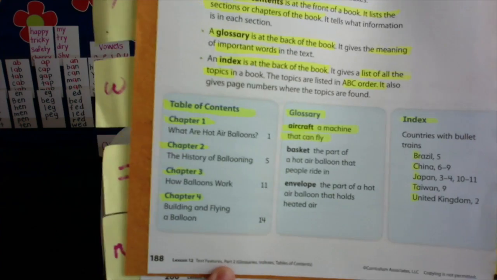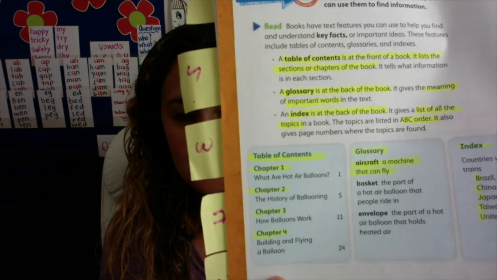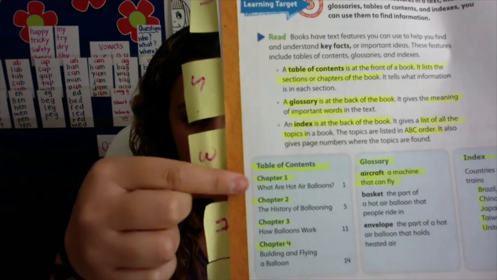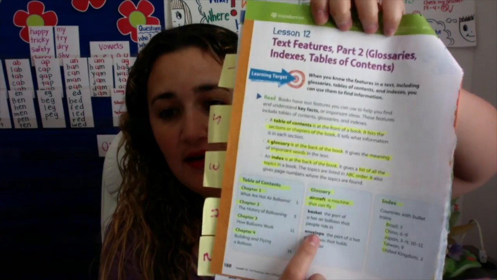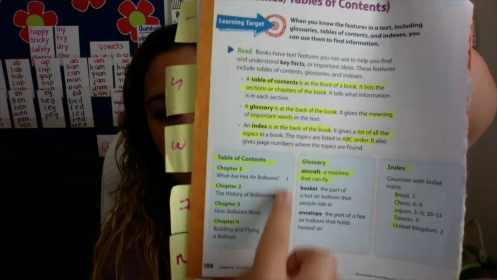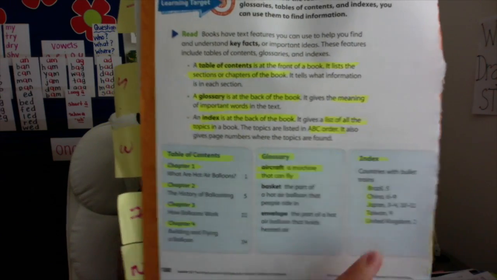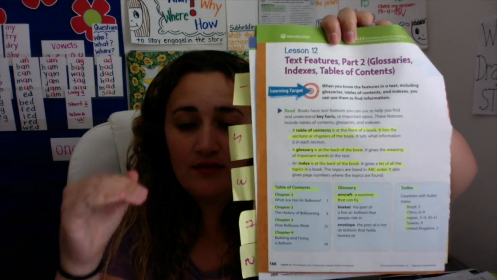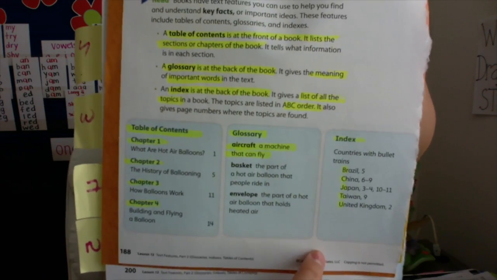And here, this is a good reminder or an anchor chart, however you want to say it, that will help you identify what a table of content looks like. It's usually in the front of the book, and it tells you the different sections and chapters. And then the glossary, it's usually in the back of the book, and they tell you the meaning of words. So if you don't know what the aircraft is, you can go to the back of the book and look at the glossary and read the definition. And an index is also located at the back of the book, and it usually has a list of topics in ABC order, as you see.